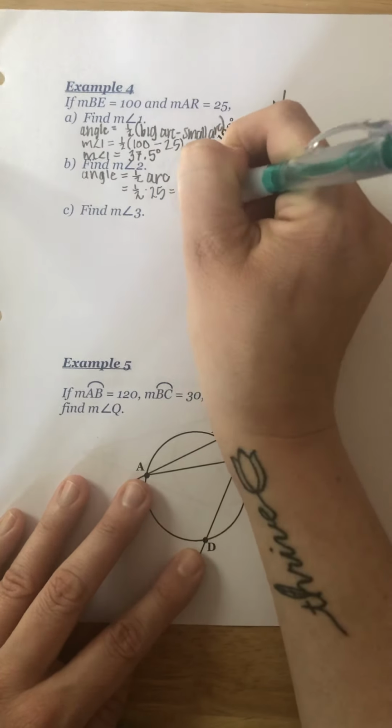minus the small arc. Well, if we look at the picture, we definitely have information about one of those, right? So here's angle Q. It's intercepting this arc right here and this arc right here. We have the small arc is 30. We don't have the big arc. So here's where we have to do a little bit of calculations, because we know that a circle is 360 degrees.